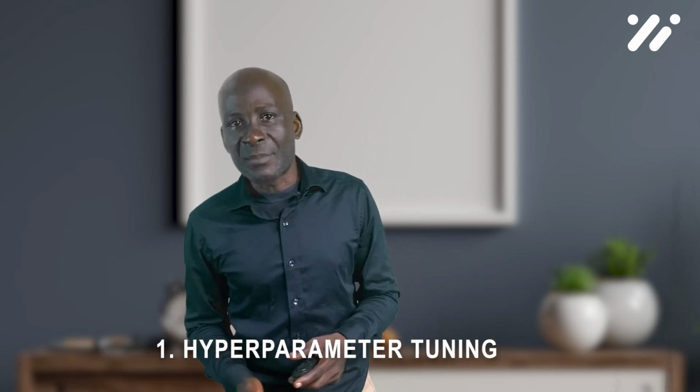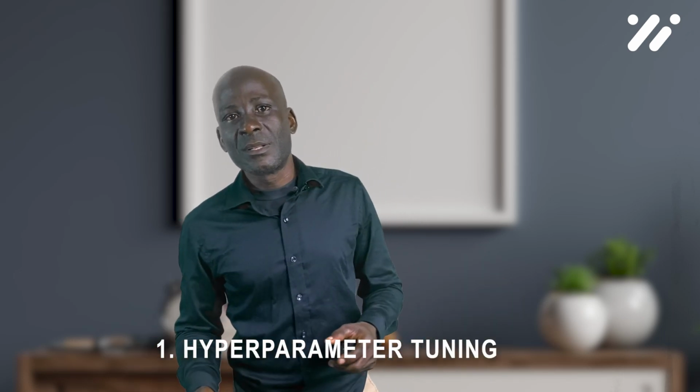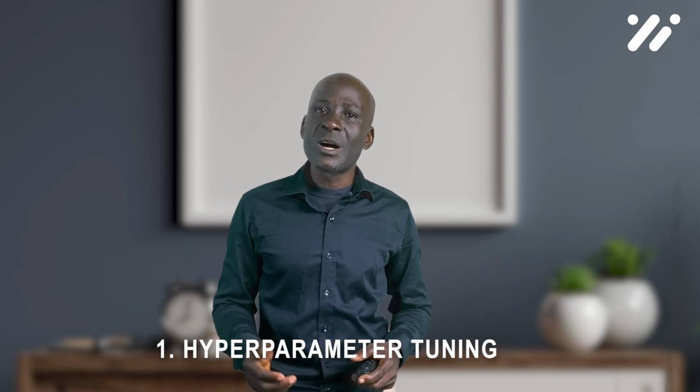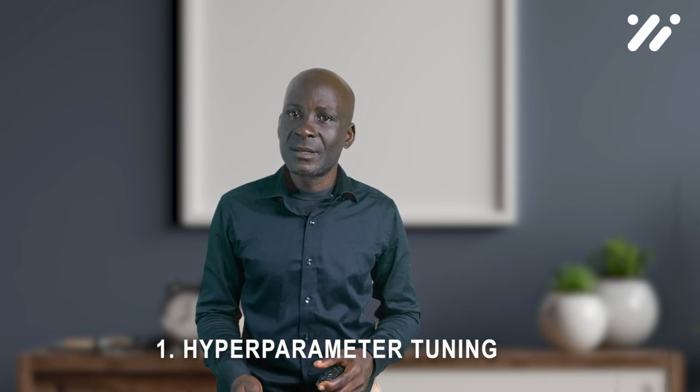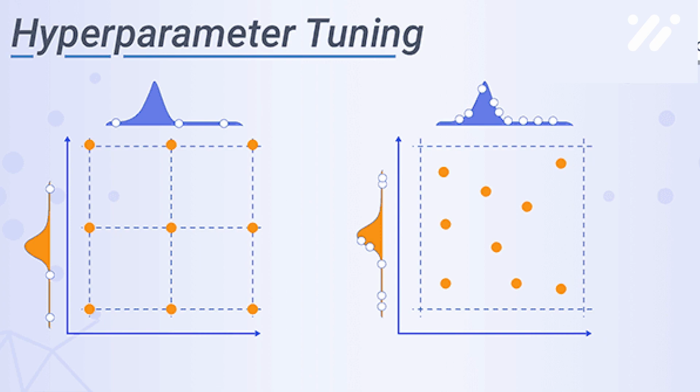So what is hyperparameter tuning? In hyperparameter tuning, you adjust the hyperparameters. These hyperparameters are learning rate, even regularization parameters, the batch size, the number of layers, to be able to optimize the model performance.